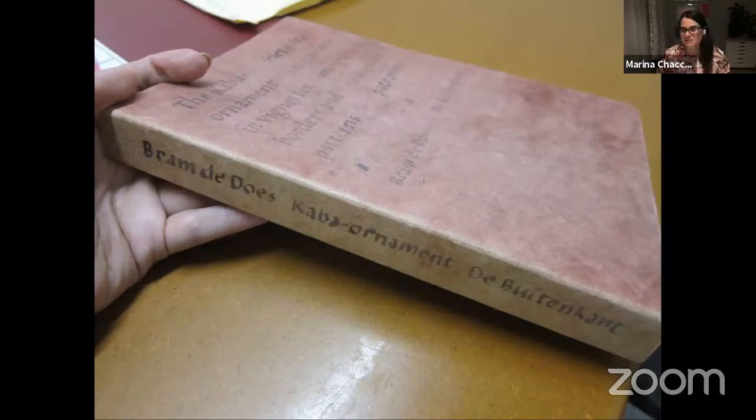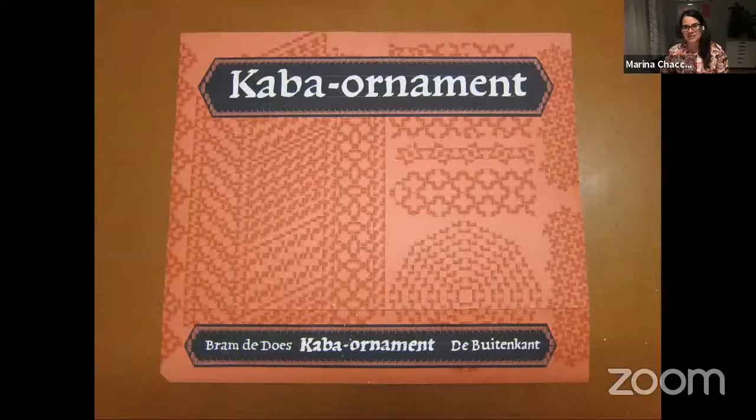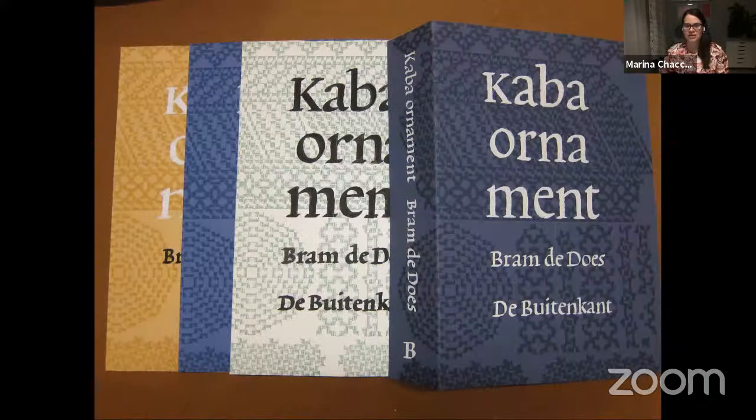But then, visiting the Buitenkant, not only could I get to know this book, but years later I came back to talk to Jan de Jong to ask more about the Kaba. And he showed me all these sketches of book covers that Bram did himself for that second book.